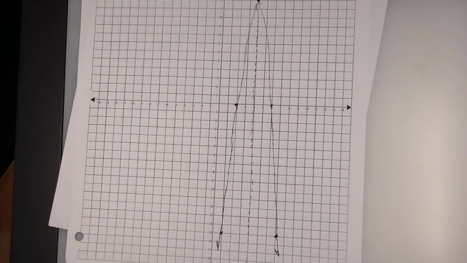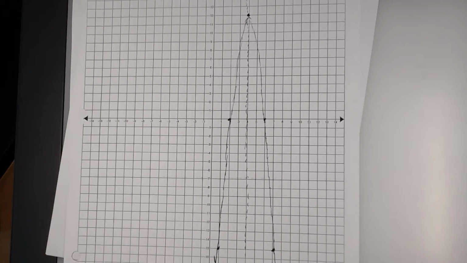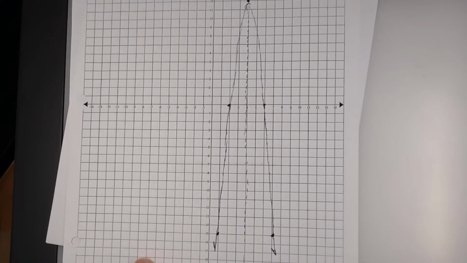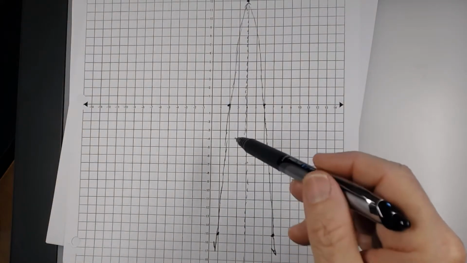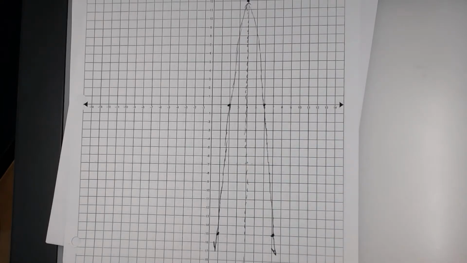All right, so you get something that looks okay. You see it? All right. So on one of your tests, there will be x-intercepts, and I'll try and make the y-intercept where it actually crosses, where it could actually cross. Okay. Any questions at this point?